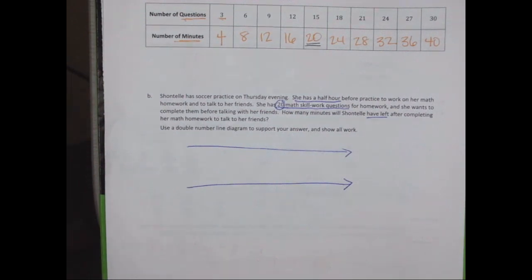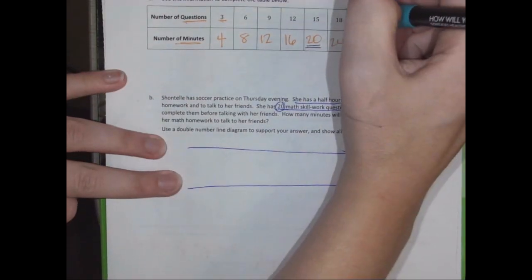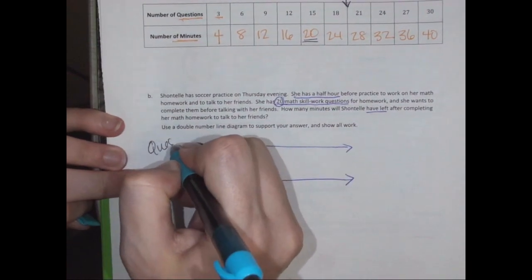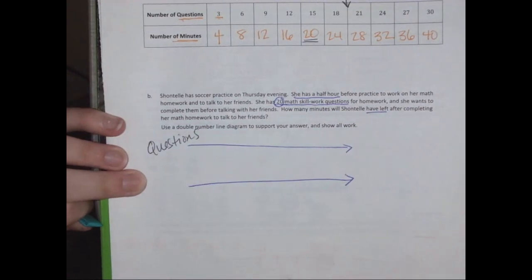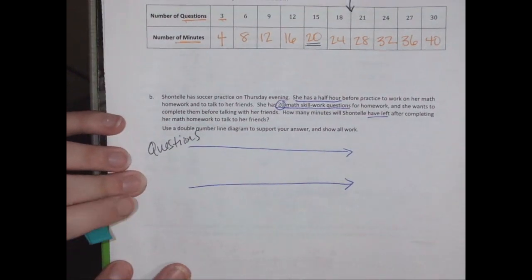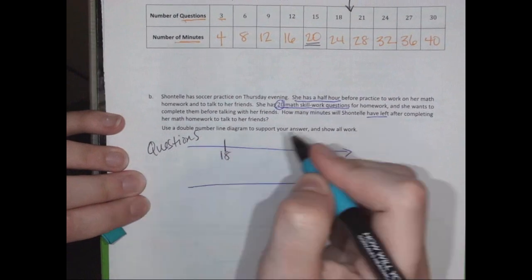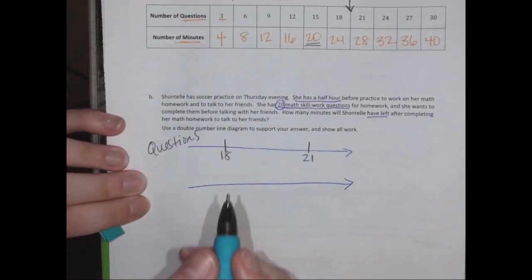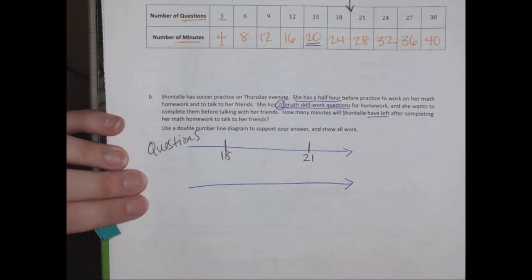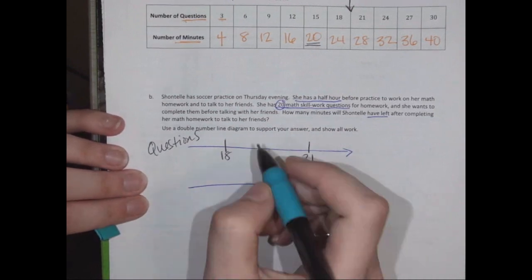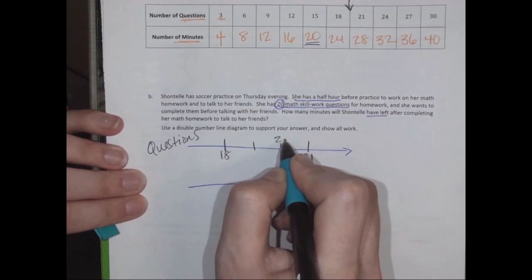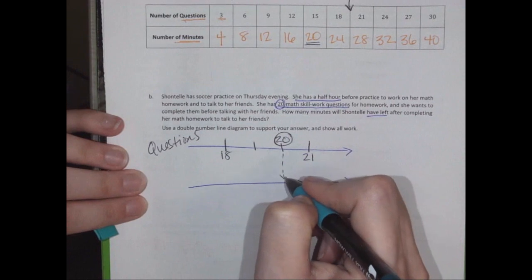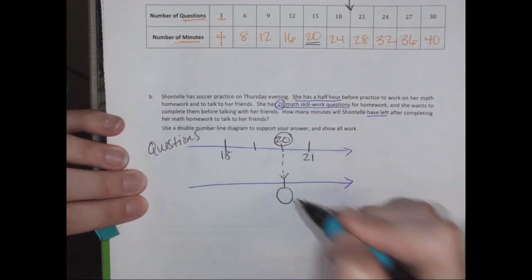Leilani. Between 18 and 21. So what 2 numbers should I write on my top number line, which will be questions? Julia. 18 and 21. Well, let's break it up so we can find 20. There's only 1 number in between 18 and 21, right? So 18, 19, 20. Here's 20. I'm going to circle it because that's what we know. And the number across from it is what we want.